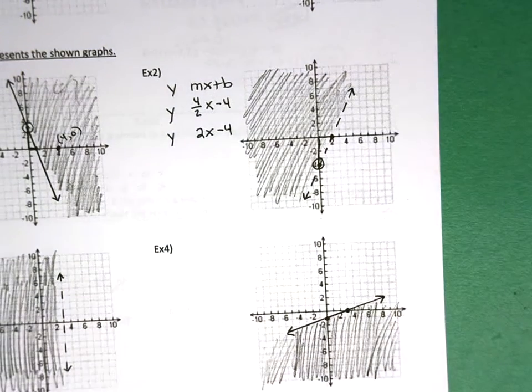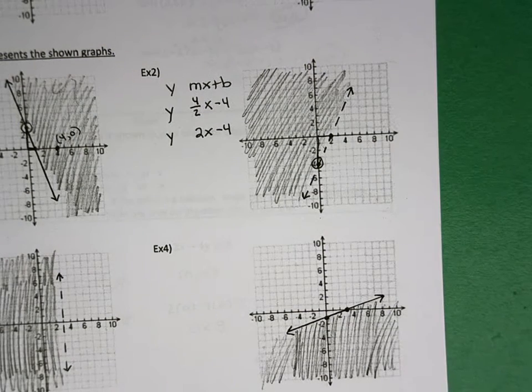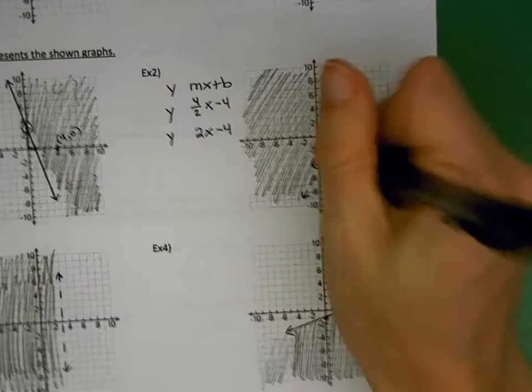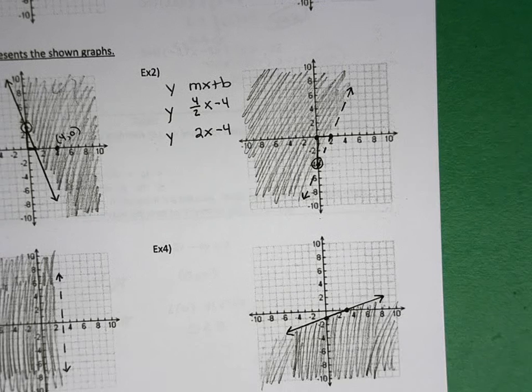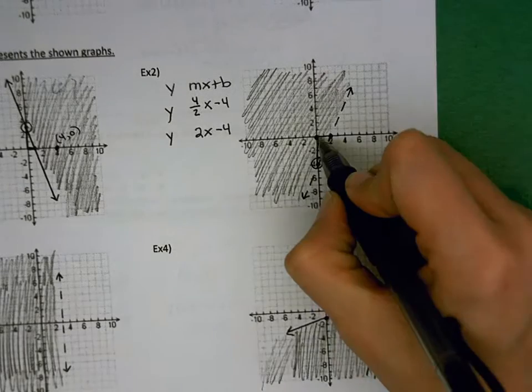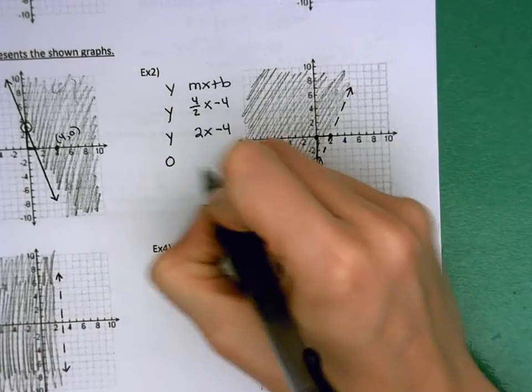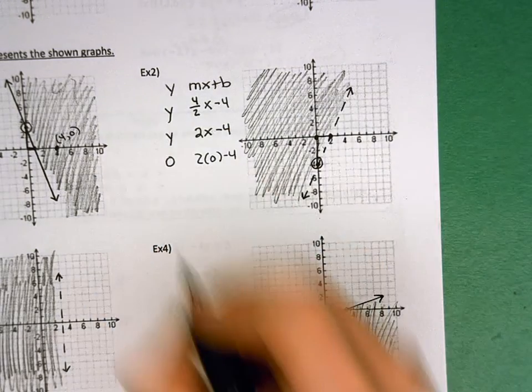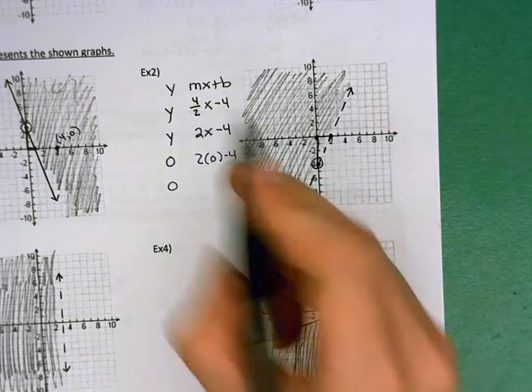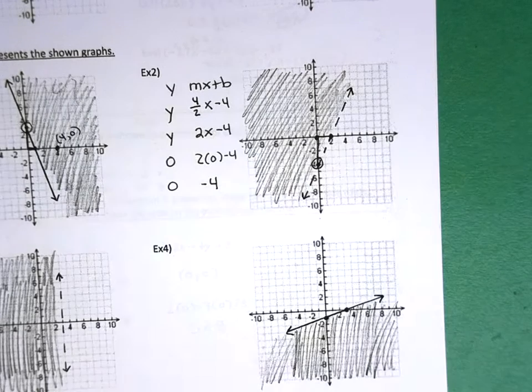Okay, and so here's the new piece. What's my sign? So pick a point in that shaded region. Oh look, my favorite point is in that shaded region. 0, 0 should give me a true statement, because again, if it's in the shaded region, it has to be a solution. When you plug it in, it has to be true. So I'm going to take this 0, 0 and plug it in. 2 times 0 minus 4. Well, 2 times 0 is 0, minus 4 is negative 4.